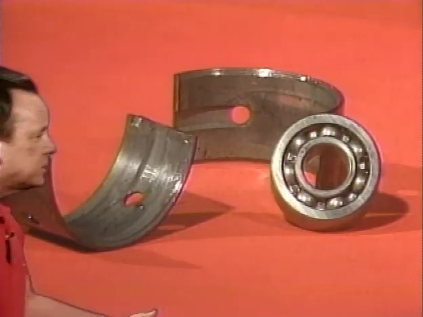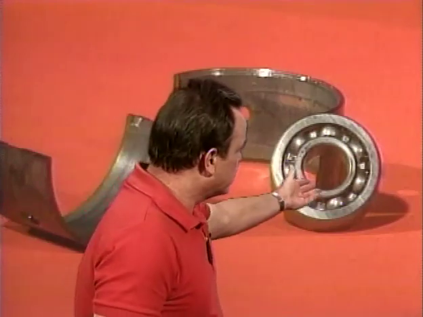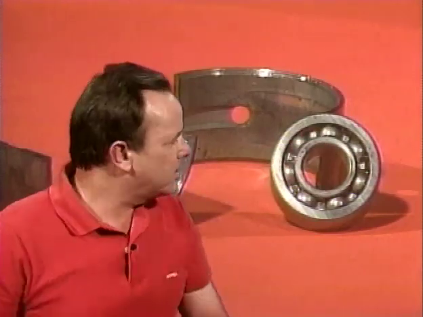Now let's assume you're inspecting either ball or roller bearings. Here we have a ball bearing at engine overhaul, and the bearing checks out fine. No defects at all, except for one little detail. It's magnetized. It's got magnetism. Now, what are you going to do about that? Is that a bad deal?